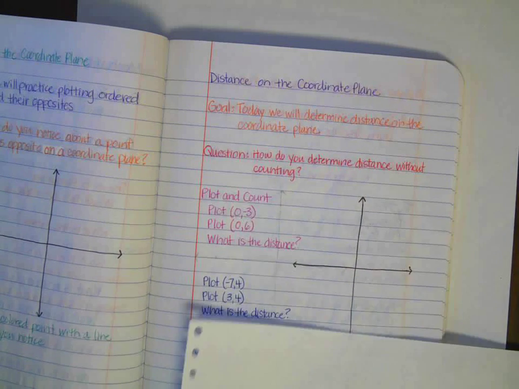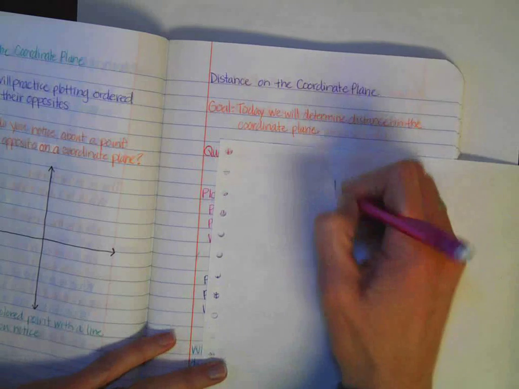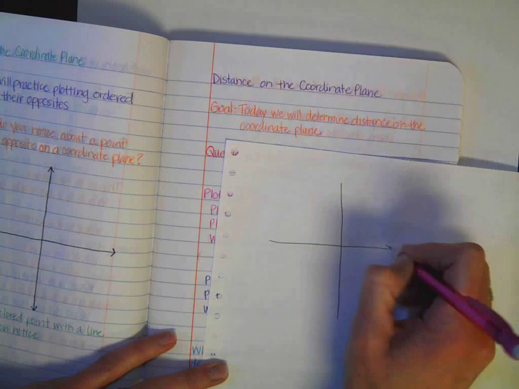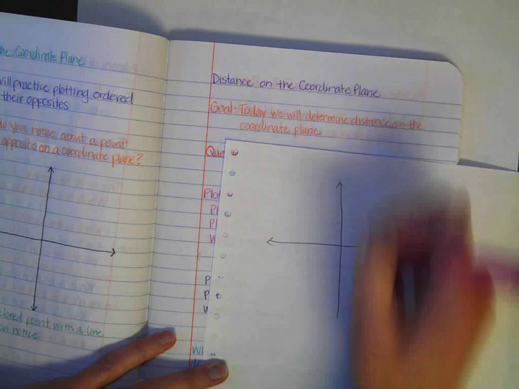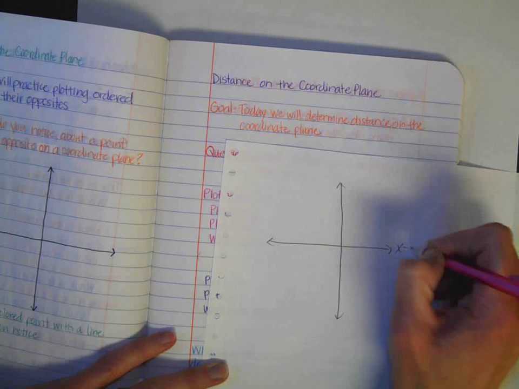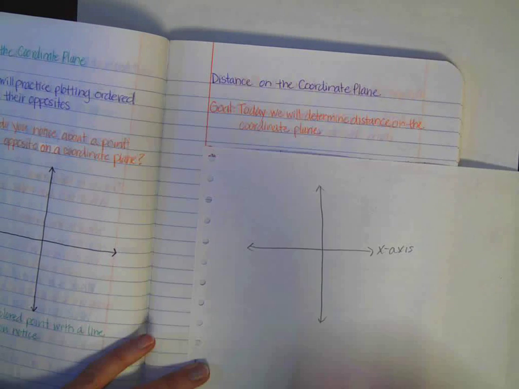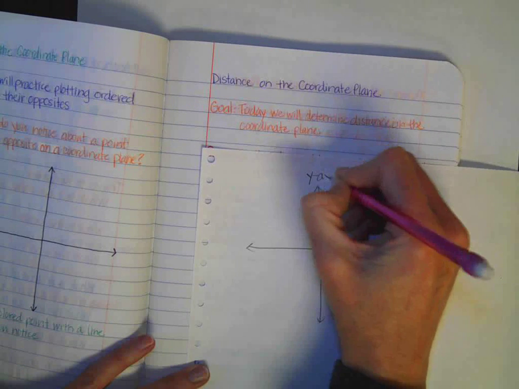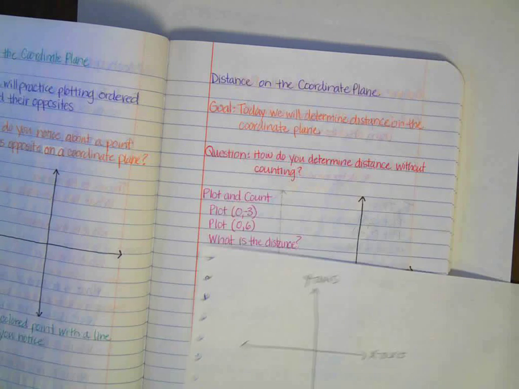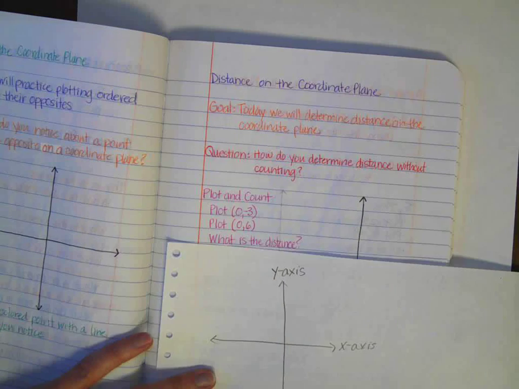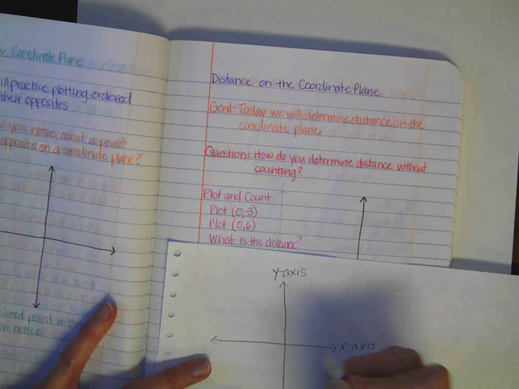On my coordinate plane that I'm going to draw right here, this one is called the x-axis. I would like you to write that so that we get in the habit of doing that so that we remember. This one is called the y-axis, and then it says plot (0, -3).